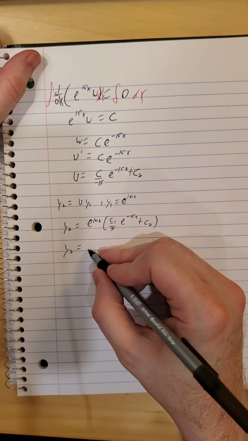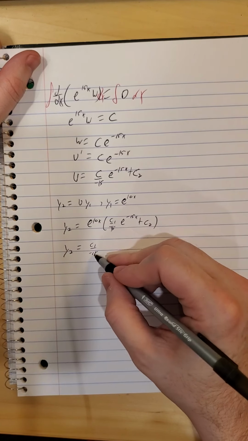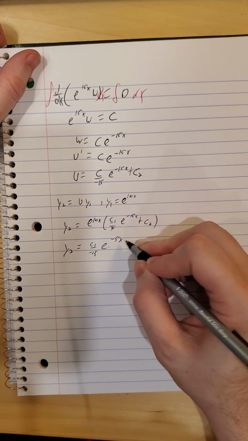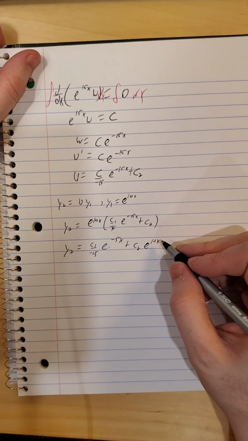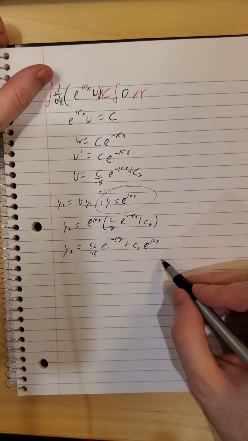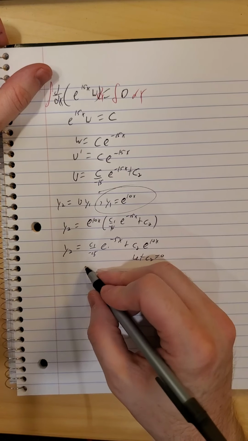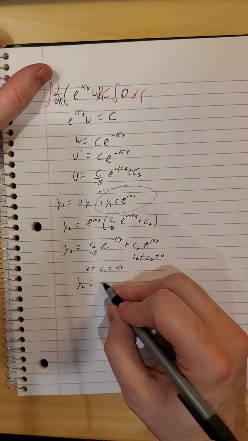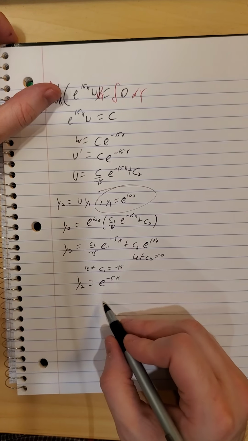So y2, we'll go ahead and distribute that. So that's c1 over negative 15. We're just going to choose these to end up being convenient numbers anyway. e to the negative 5x plus c2 e to the 10x. So e to the 10x, that's already covered under our y1. So we don't need this guy. So we'll let c2 equal 0. And we'll let c1 equal negative 15. So then y2 is just going to be our e to the negative 5x. So there's our other solution.